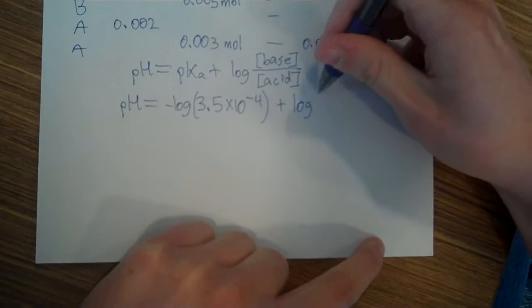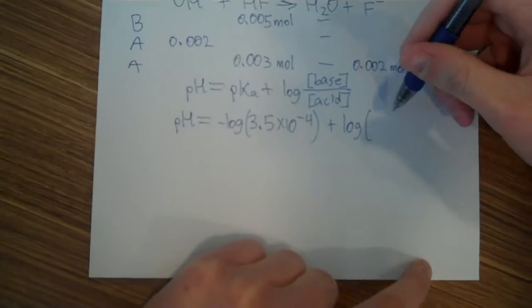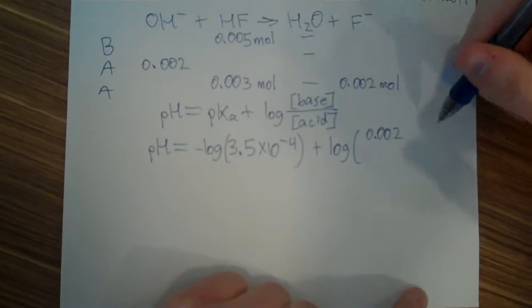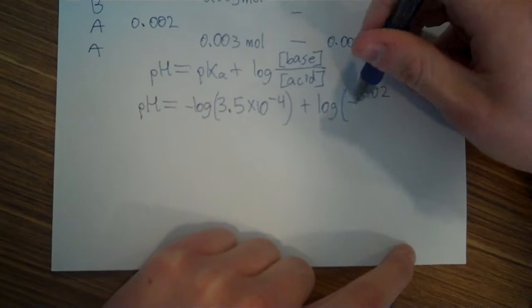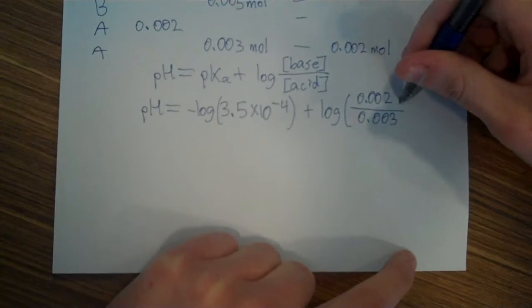We add the log of the concentration of base over acid, which is 0.002 from the base, which is F minus, divided by 0.003 for the acid.